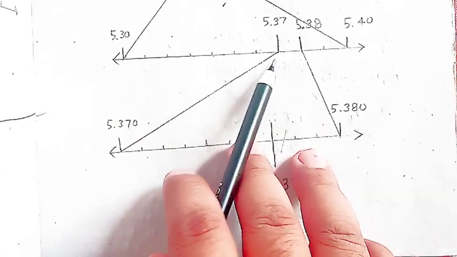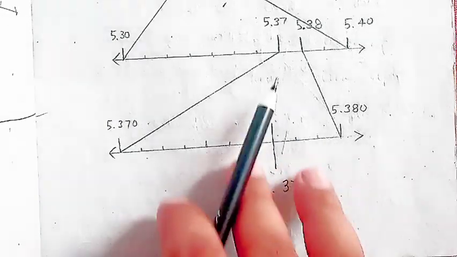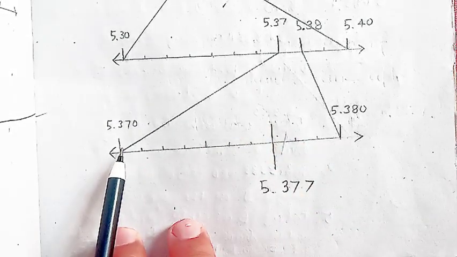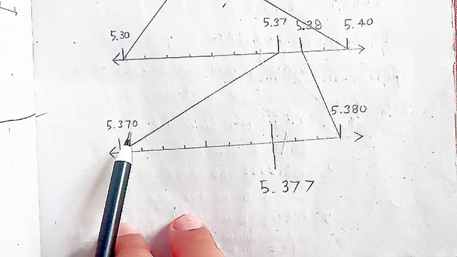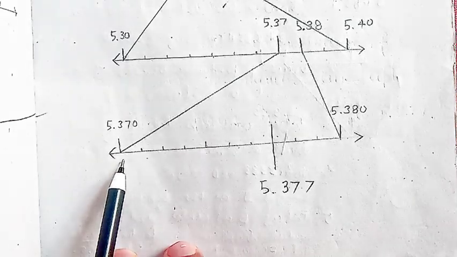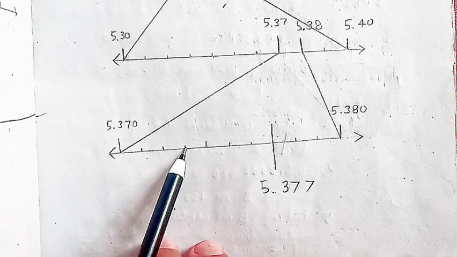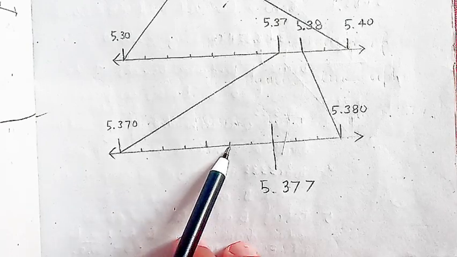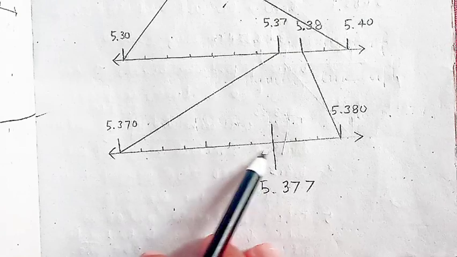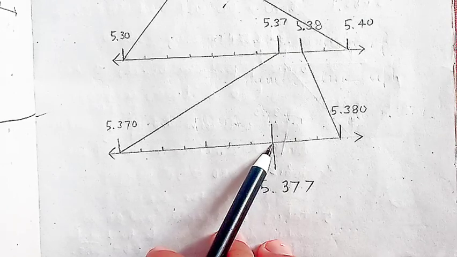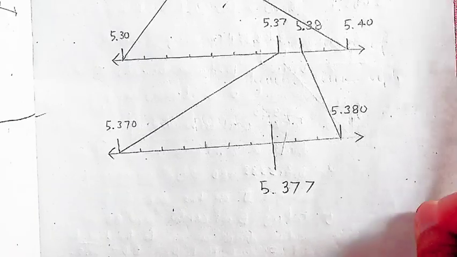Now we take these two parts on the number line. This is here 5.37. Now we put 0 after the non-zero number in decimal. So this is 5.371, 5.372, 5.373, 5.374, 5.375, 5.376. This is 5.377, which is to be represented. Let us take another example.